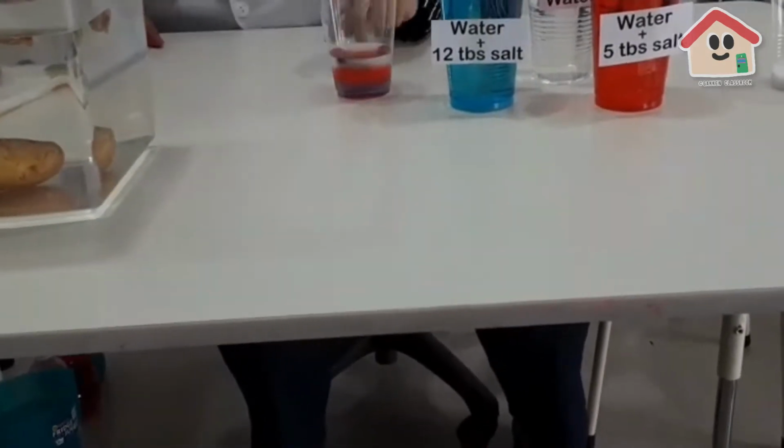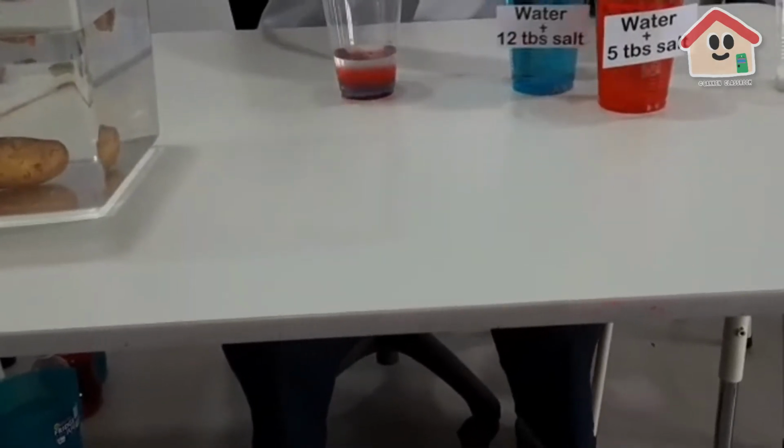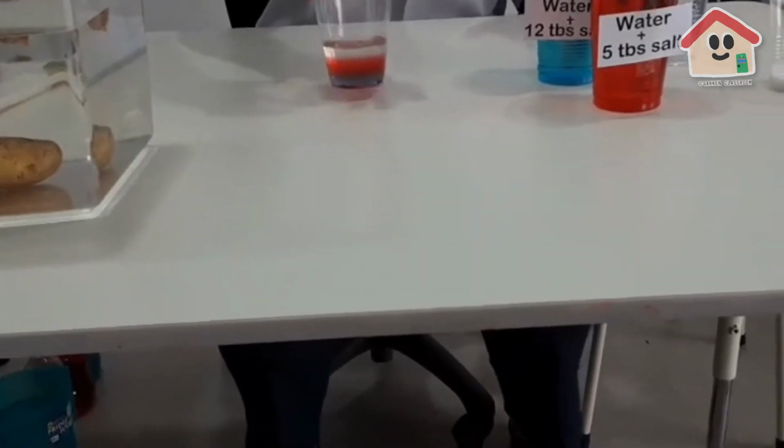Now you almost see 3 layers with the blue color. You need to let it settle down until it becomes like this.